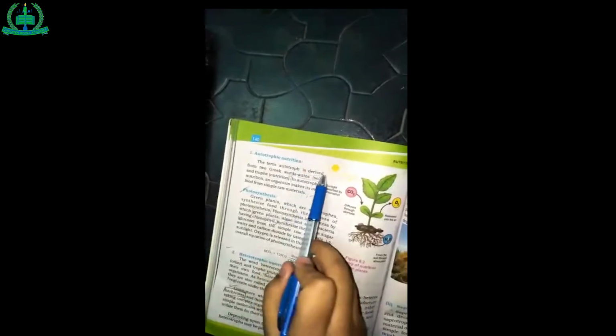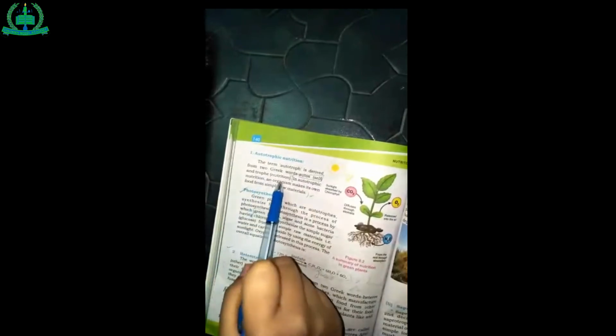Discussing autotrophic nutrition in detail. The term autotroph is derived from two Greek words. Autos, that is self, anything that can be done by yourself, by itself is called auto, right? And troph means nutrition. In autotrophic nutrition, an organism makes its own food from simple raw materials. Simple raw materials can be anything, right?